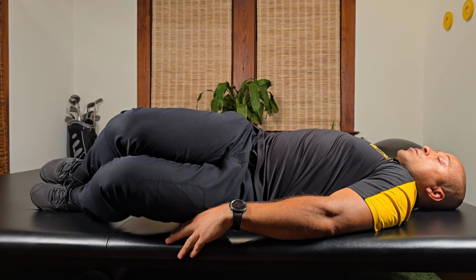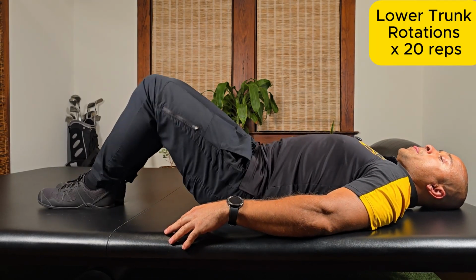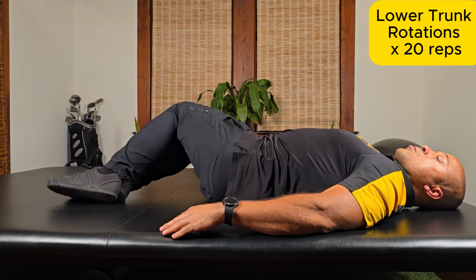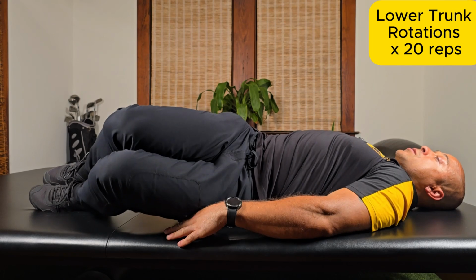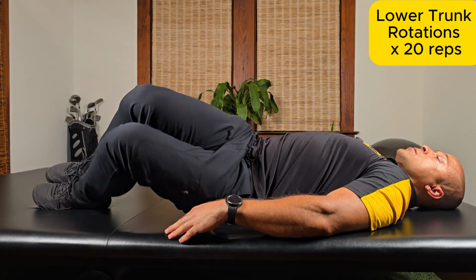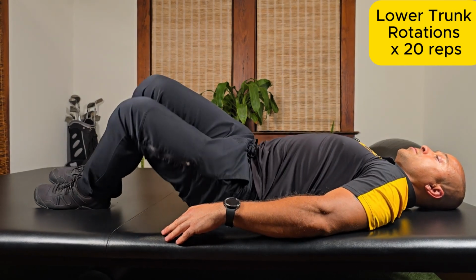These are called lower trunk rotations, and at first you may not be able to go all the way down, but as you go, you're going to start getting more flexibility in that joint. And I like to do about 20 repetitions, side to side.